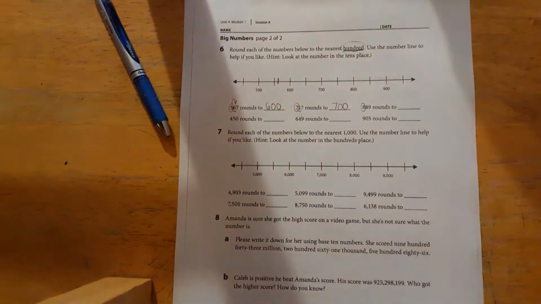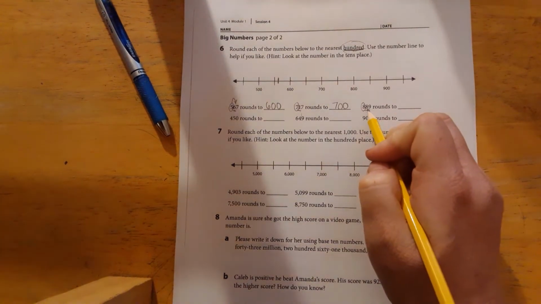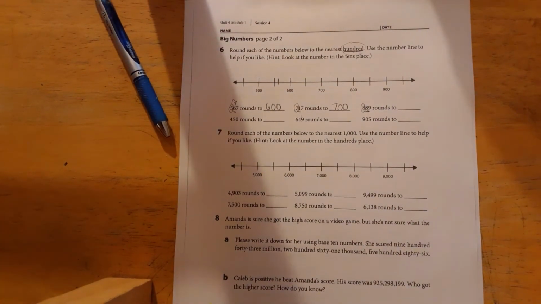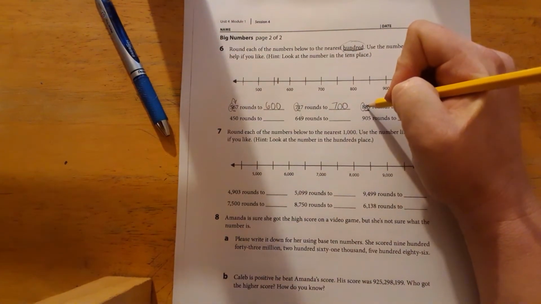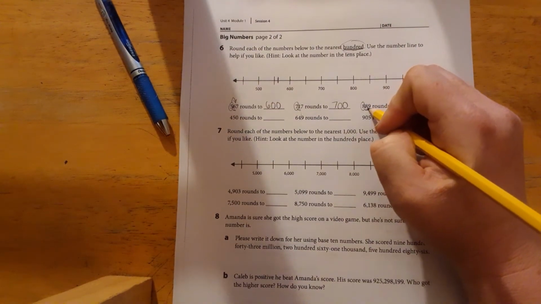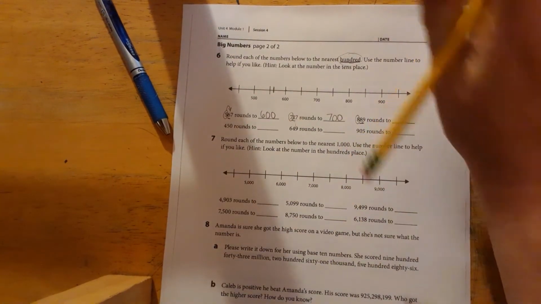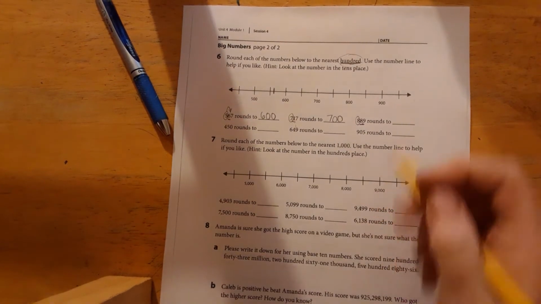889, rounding to the nearest 100, I look at the tens. 4 or below, let it go to zeros. 5 or above, give it a shove to the next 100.